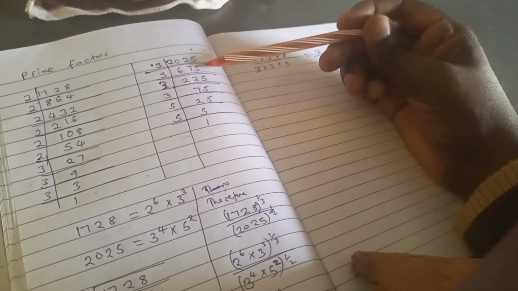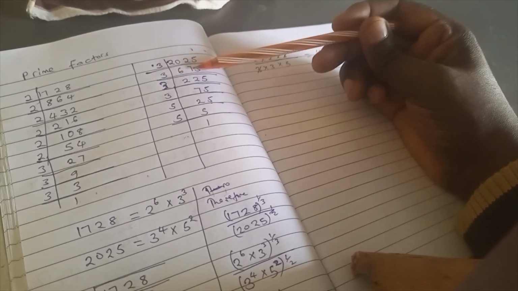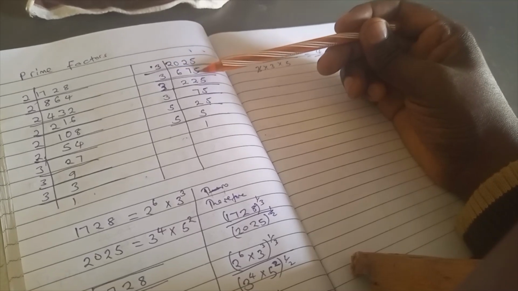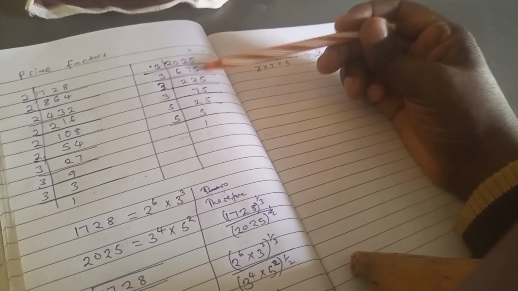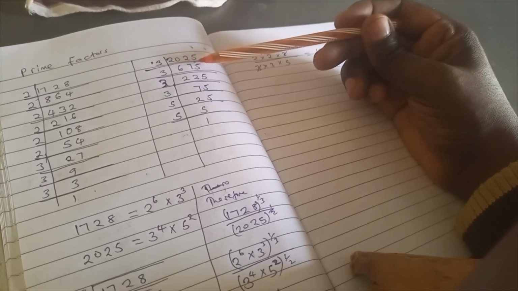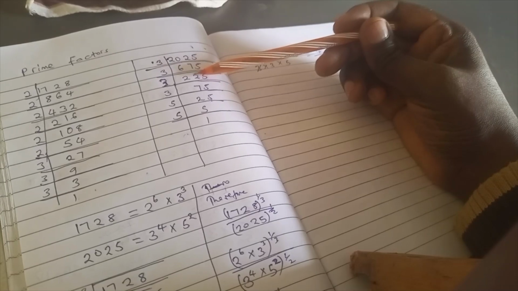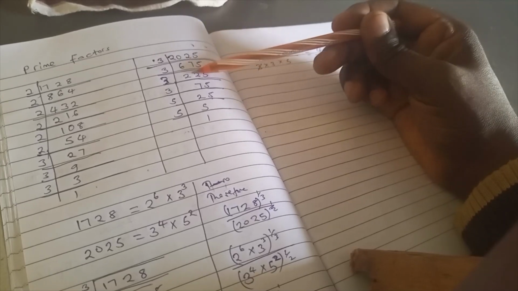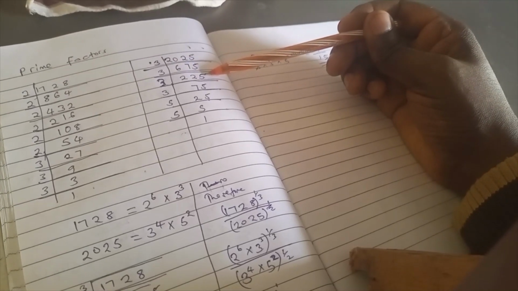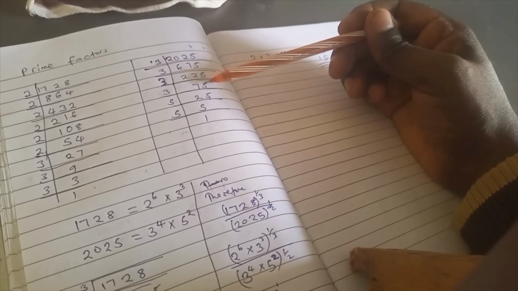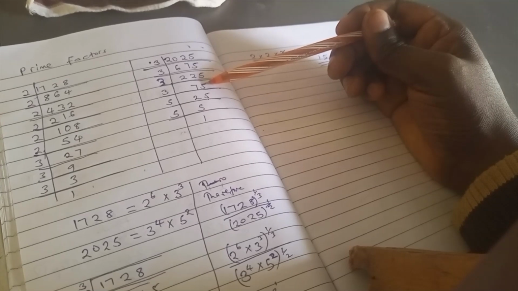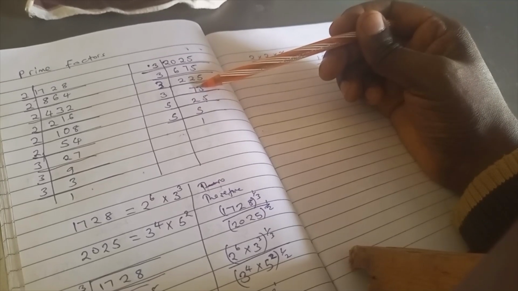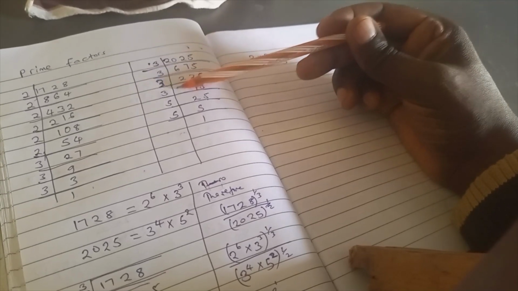Is 675 still divisible by 3? We can add the digits and see if it is divisible by 3. So 6 plus 7 is 13 plus 5, it is 18. 18 is divisible by 3. So when we divide 675 by 3, we get 225. Is this number still divisible by 3? Yes, because 2 plus 2 plus 5, you get 9. So 225 divided by 3, we get 75. Is 75 still divisible by 3? 7 plus 5 is equal to 12. So 12 is divisible by 3. So 75 divided by 3, we get 25.